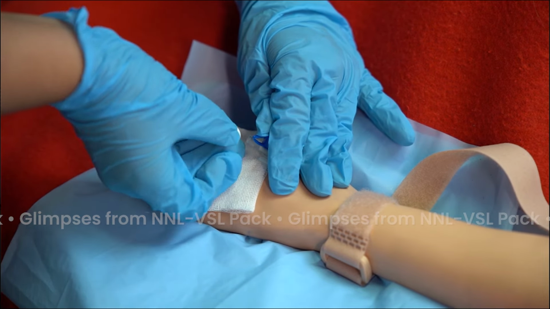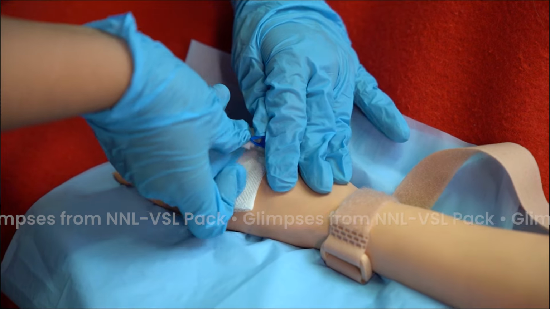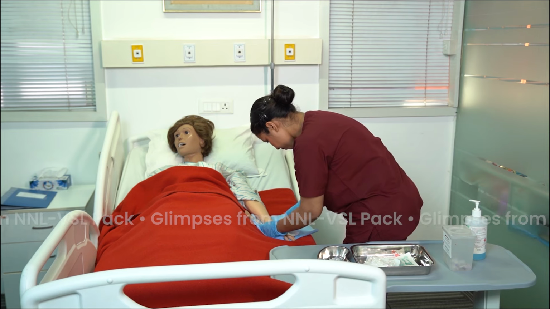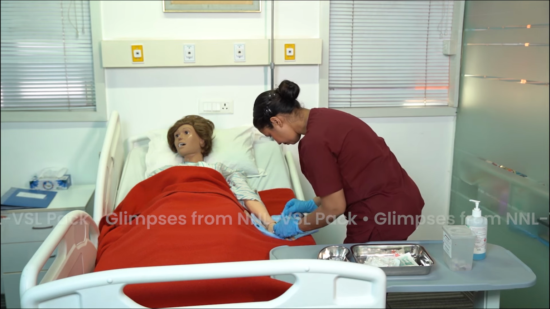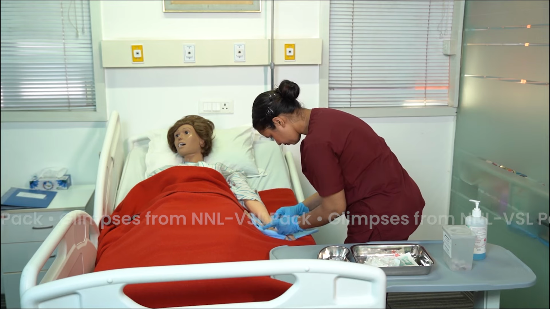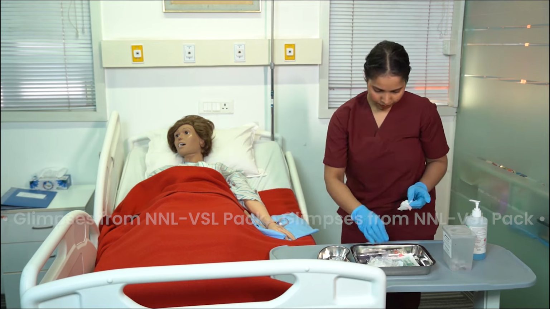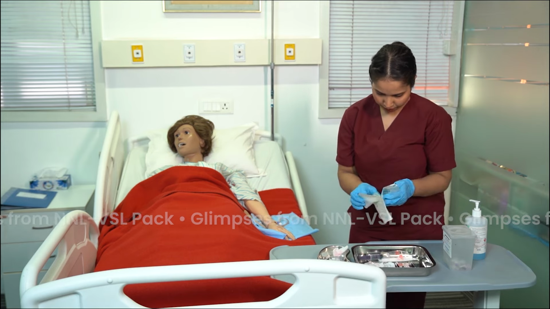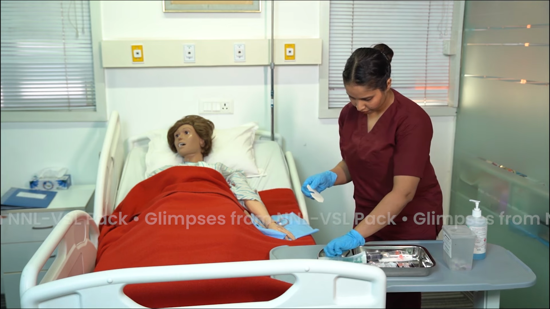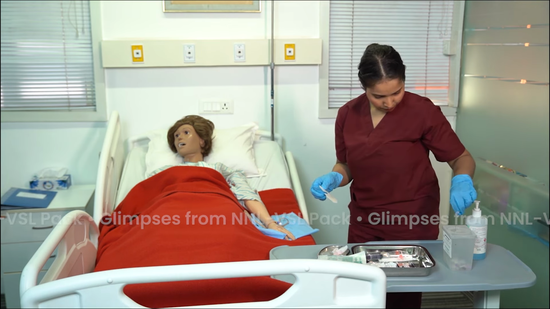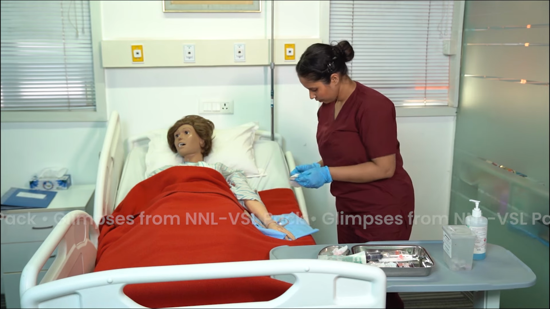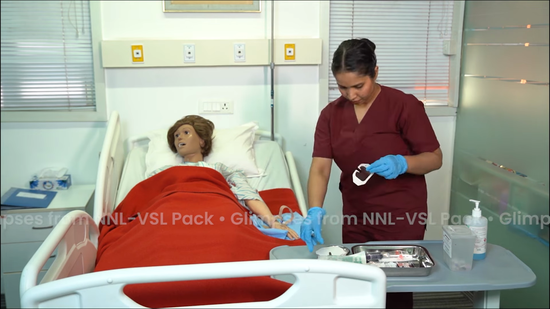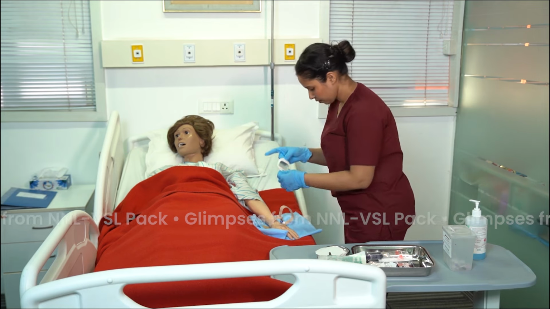Attach the white lock cap. And secure the cannula with an appropriate dressing.